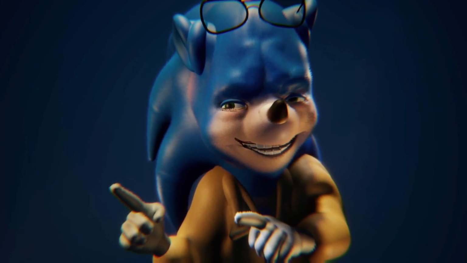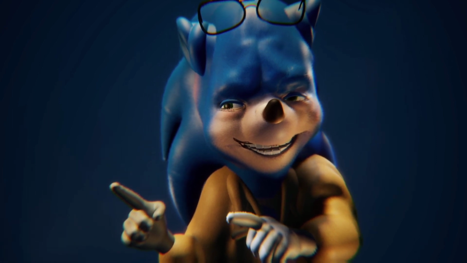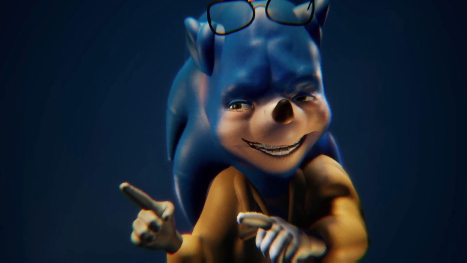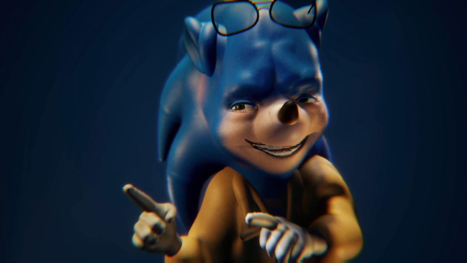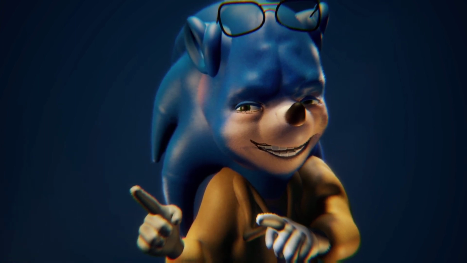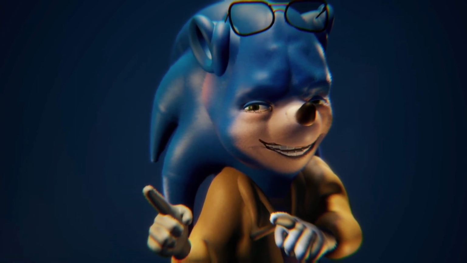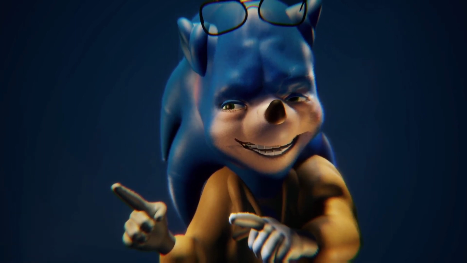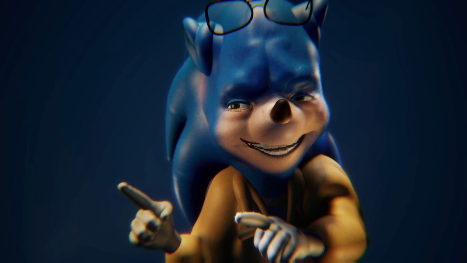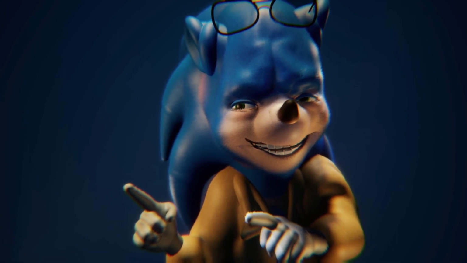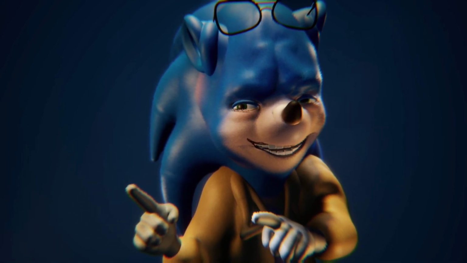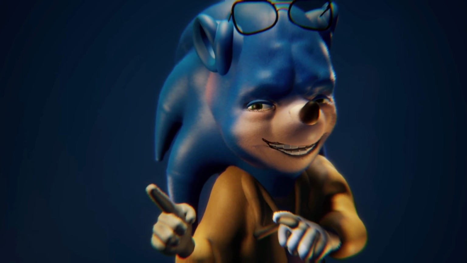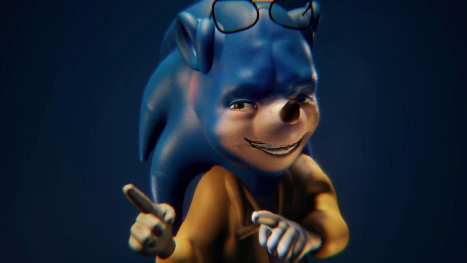So right now I am working on Ugly Sonic. That's my next piece, and it's going to pretty much use those techniques that I was talking about because Ugly Sonic has a lot of fur on his face and stuff, so that will be fun to do. And he also has a jacket, so it's going to be using those techniques.